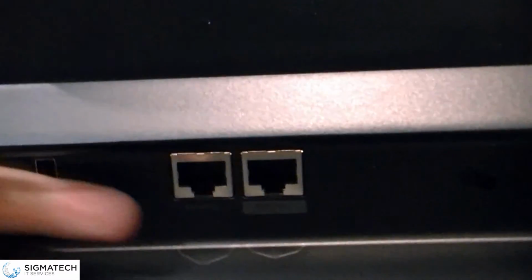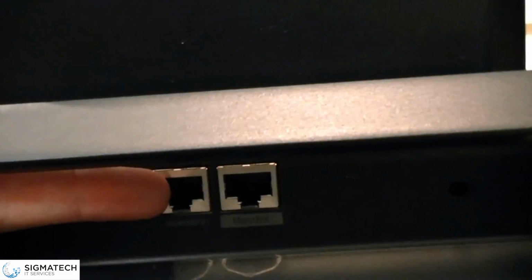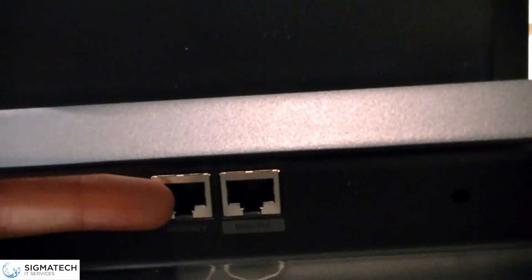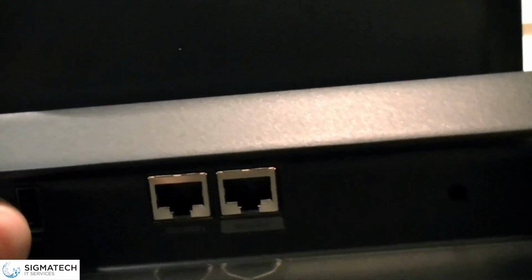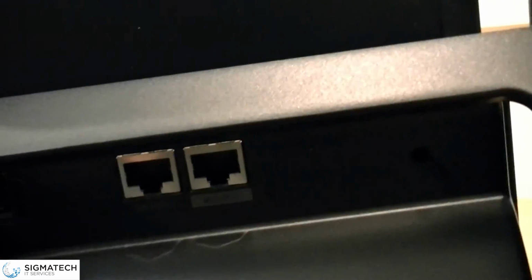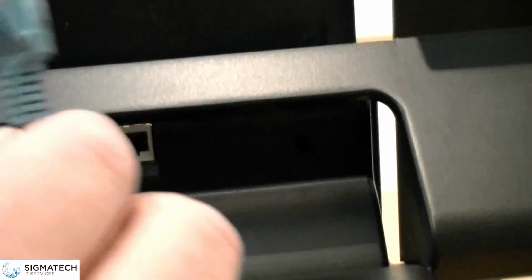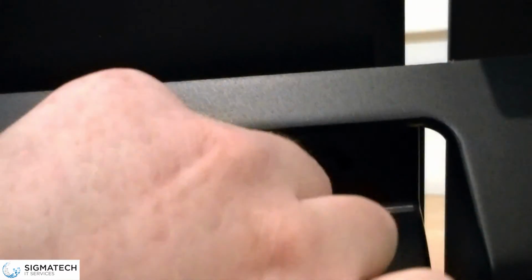Some sites may use the second port to go to their computer. So if you have a desktop computer, you may find that your computer is plugged into this port and it acts as a pass-through. If that's the case, you don't need to unplug both. Simply unplug the one going to the wall and then plug it back in, and the phone will restart.